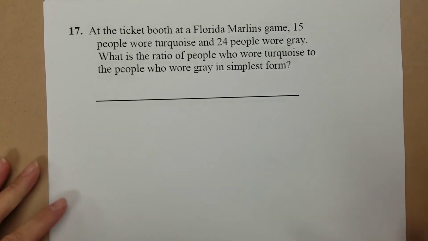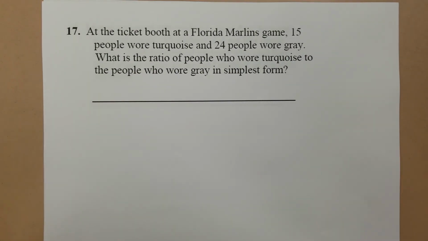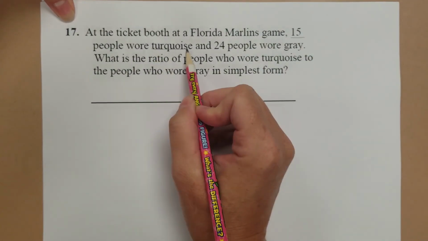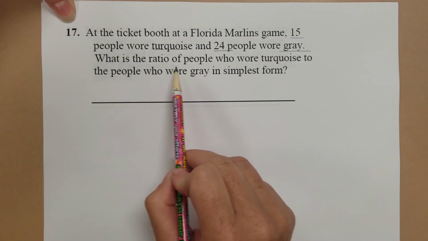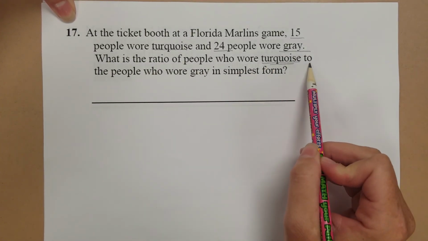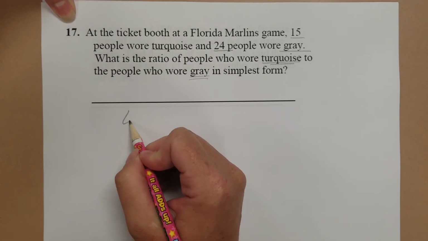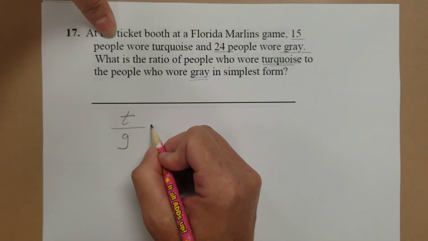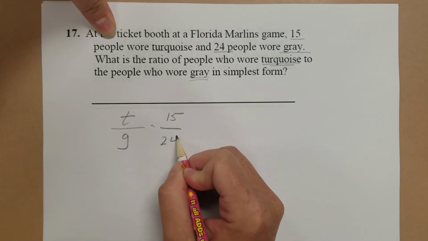Question 17. At the ticket booth at a Florida Marlins game, 15 people wore turquoise, 24 people wore gray. What is the ratio of people who wore turquoise to the people who wore gray in simplest form? So we have turquoise comparing to gray, and that's 15 to 24.